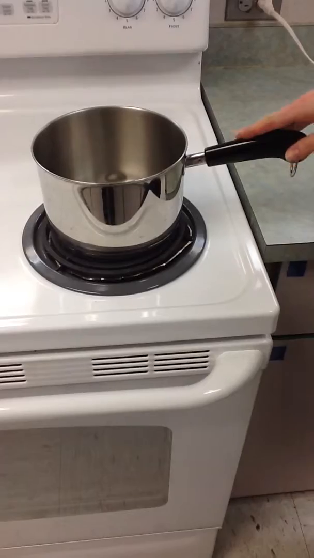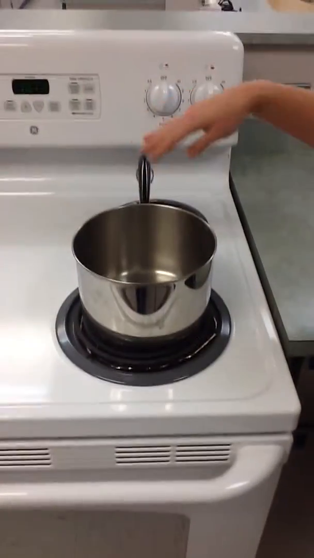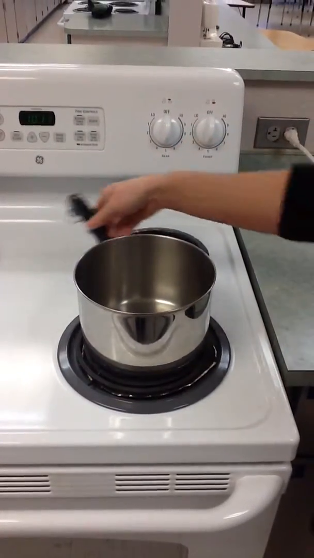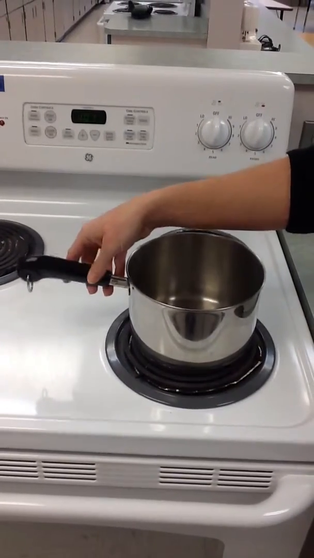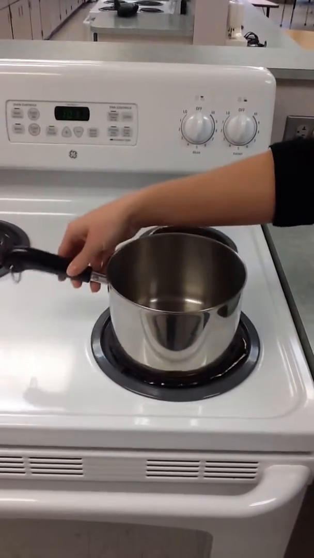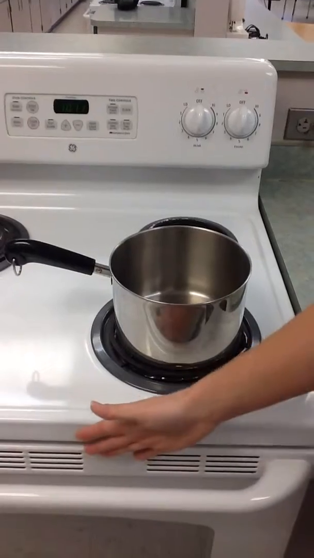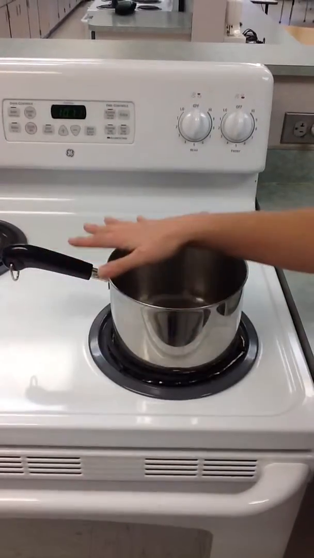When we have pans on the stove, we want to make sure that the pan handles are either facing the back or facing off to the side. Never over the edge. Always inside, so that if somebody would back into the oven, they're going to hit this part and not the pan.